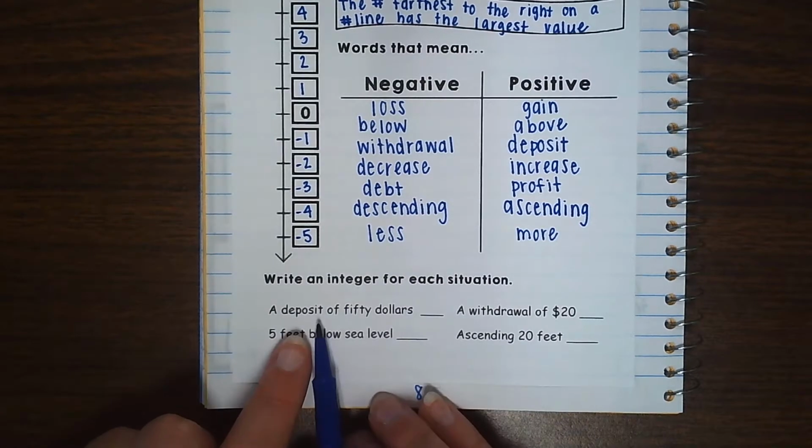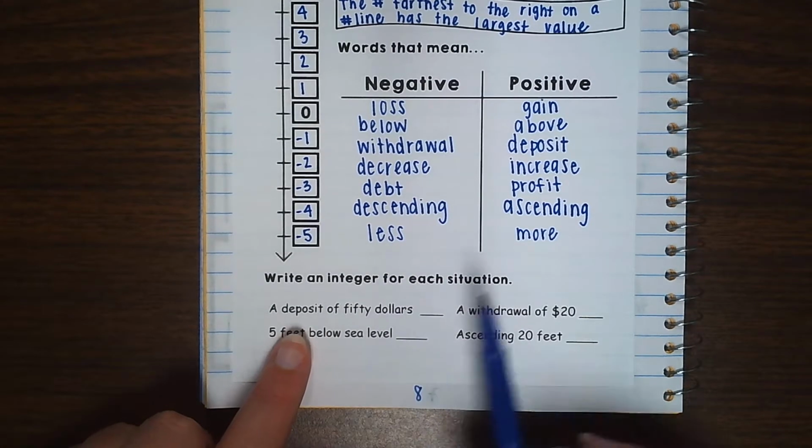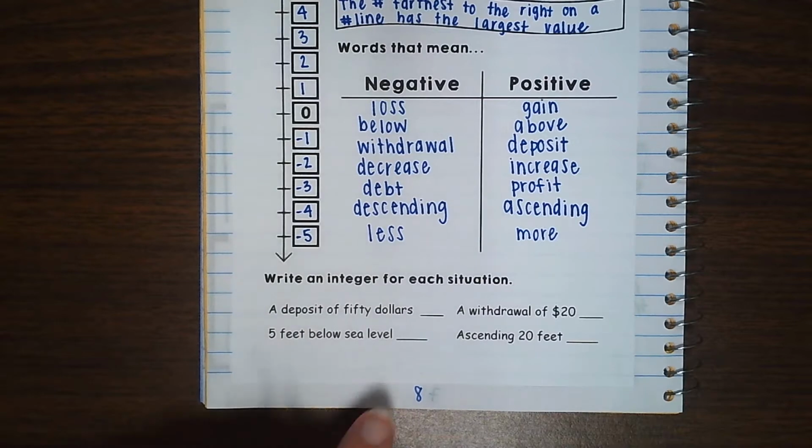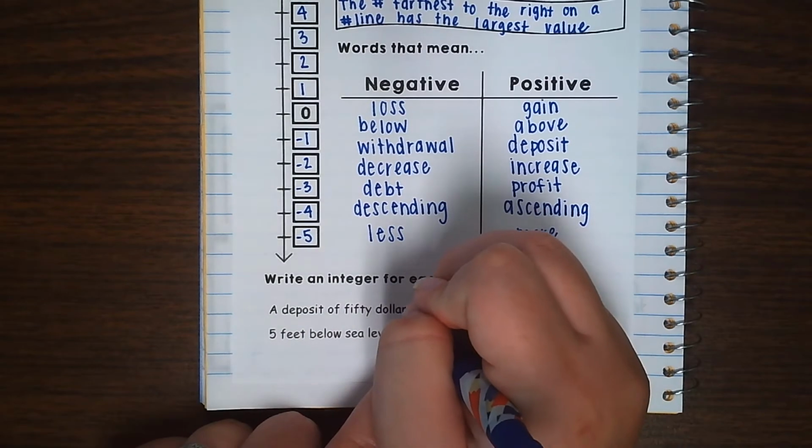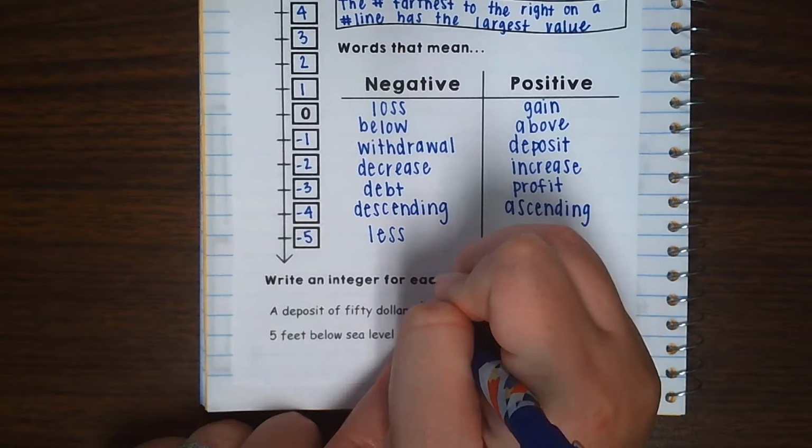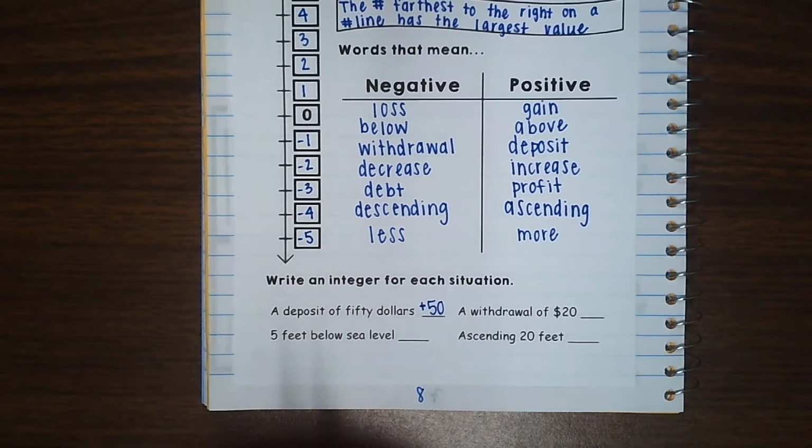A deposit of $50. Well, deposit is in our positive, so we could write plus 50, or you could just write 50. We don't always have to write the plus sign whenever it's positive. If we don't see anything in front of our number, we automatically assume that it's a positive number.